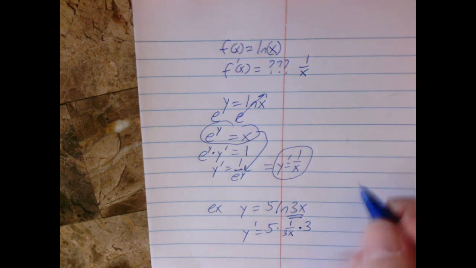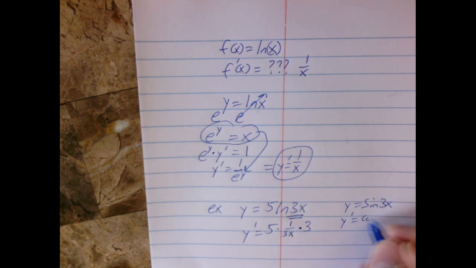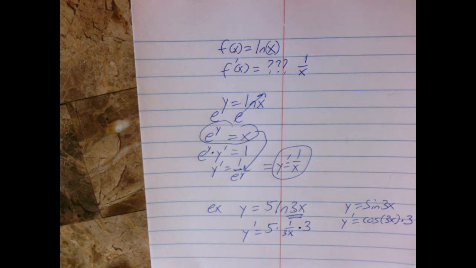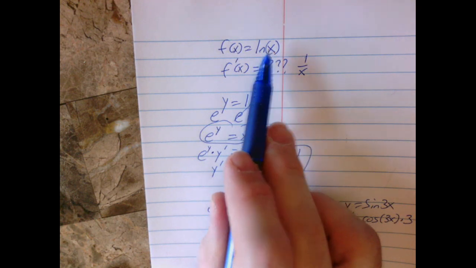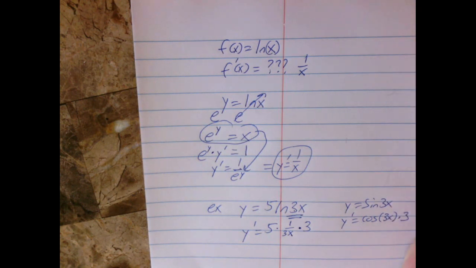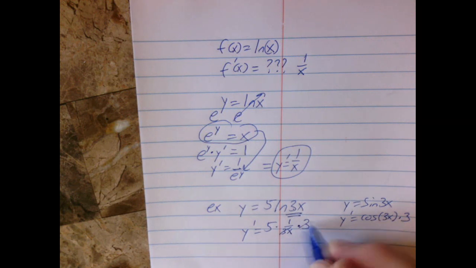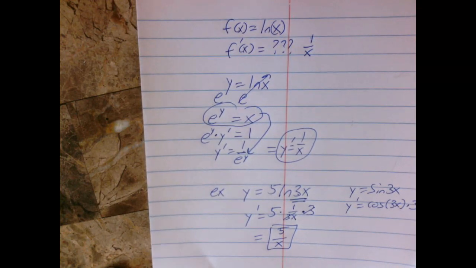So this is really no different than, if it was like sine of 3x, right? The derivative would be cosine of the thing times the derivative of that thing. It's just a different rule. It's going to be 1 over whatever's inside the natural log here times the derivative of that thing. Now, when it's just x, the chain rule would just be a 1, so we don't have to worry about it. But obviously, that's not what's happening here. And then, of course, the 3's would cancel, and you could simplify it as just 5 over x. And that would be the final answer for that derivative.